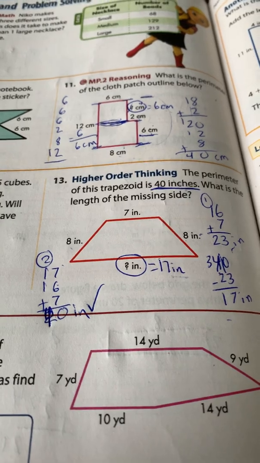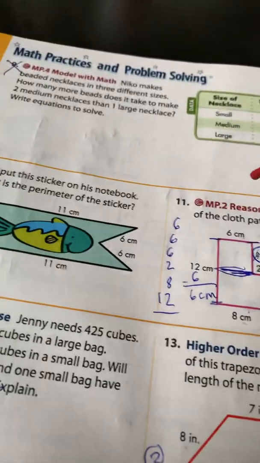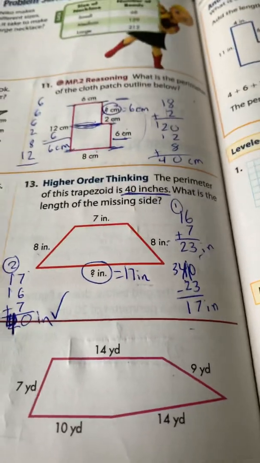Sorry, this is a 4, guys. It's a bad 4, but it's a 4. Okay?